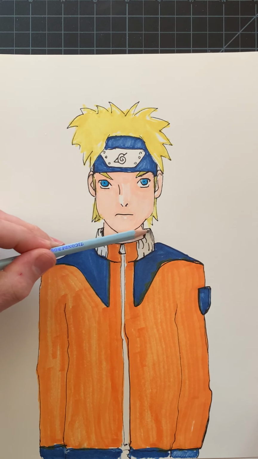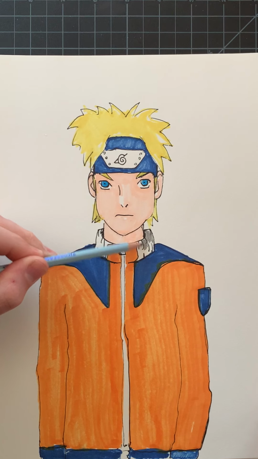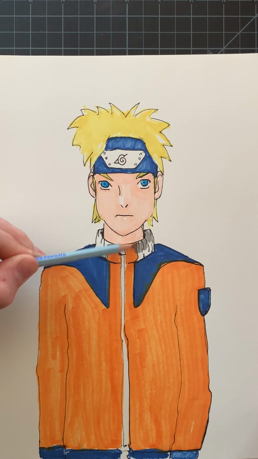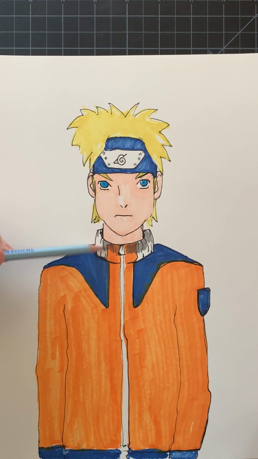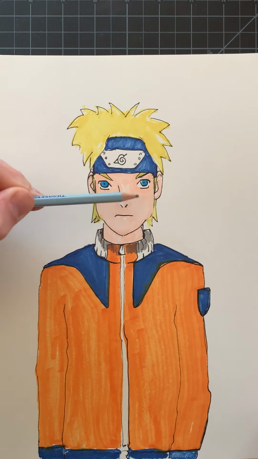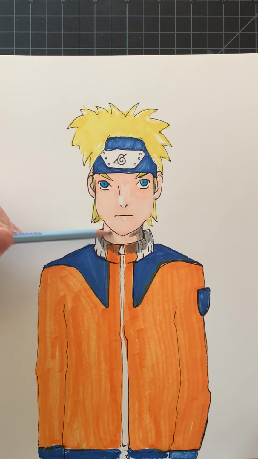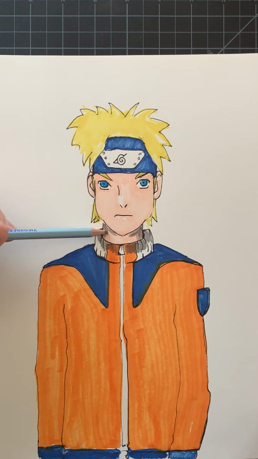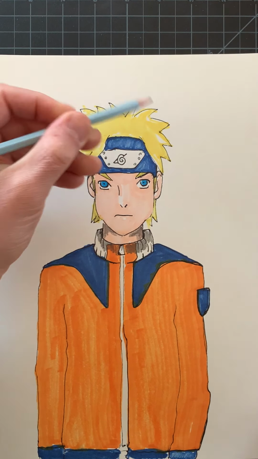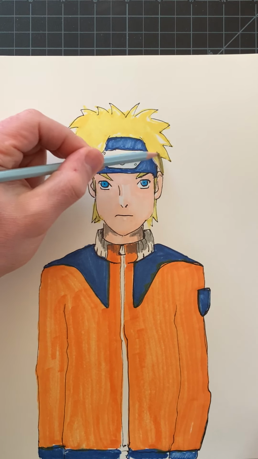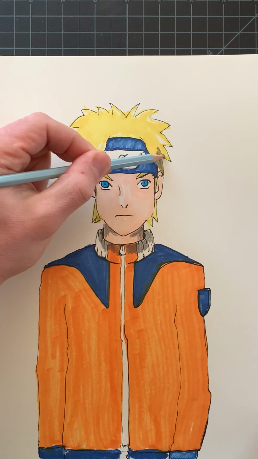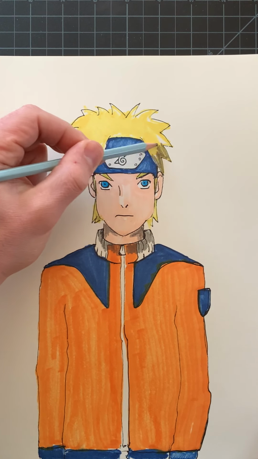All right, so now what I'm going to do is just add some shadow area with a pencil. So I'm going to shadow in the top of his collar. I'm going to shadow in also his neck area below his face. I'm going to shadow some of his hair.